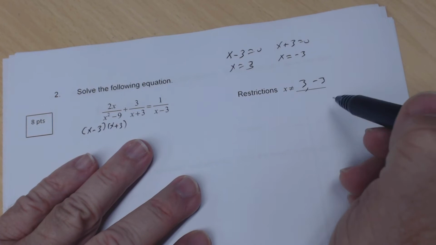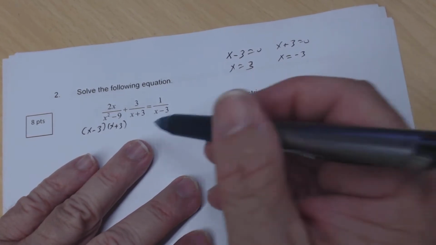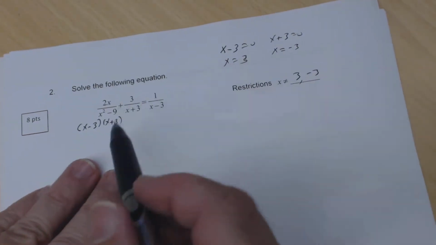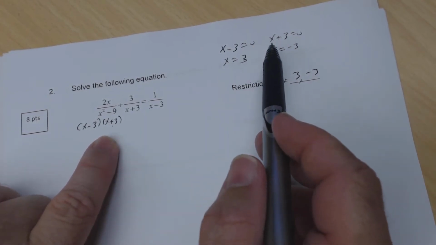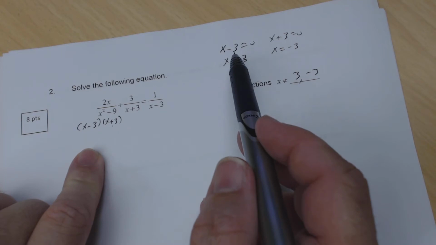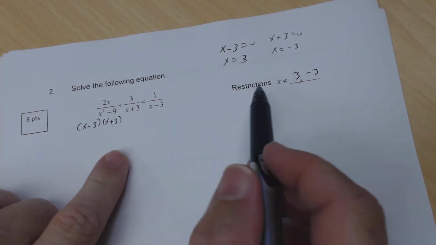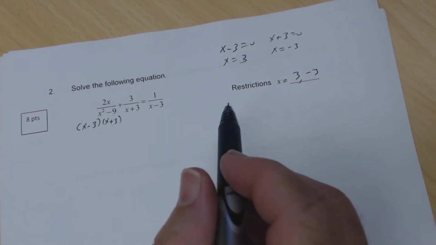So negative 3 cannot be x, because it'll make the denominator 0. And over here, we've already taken care of this, because this factors x plus 3, that's this one. And this factors x minus 3, and that's this one. So the restrictions are only 3 and negative 3.